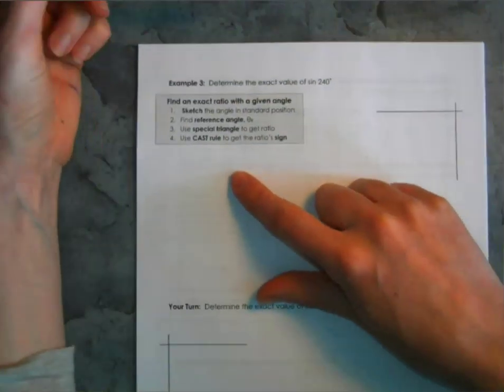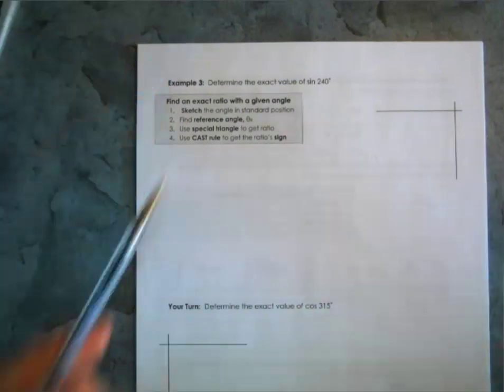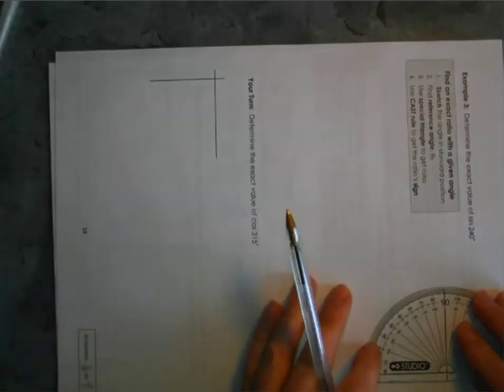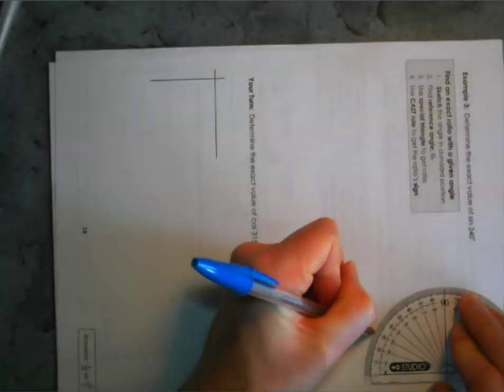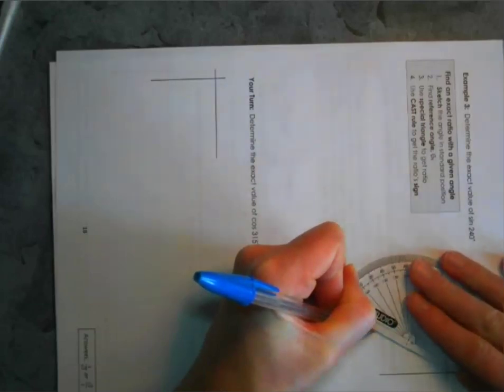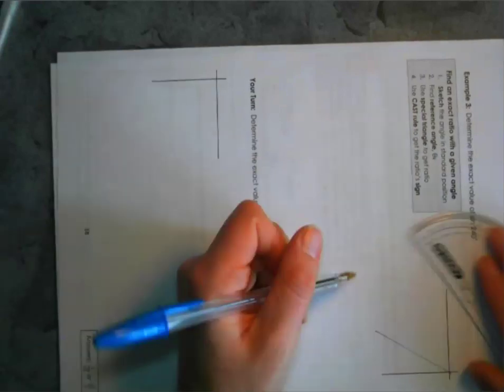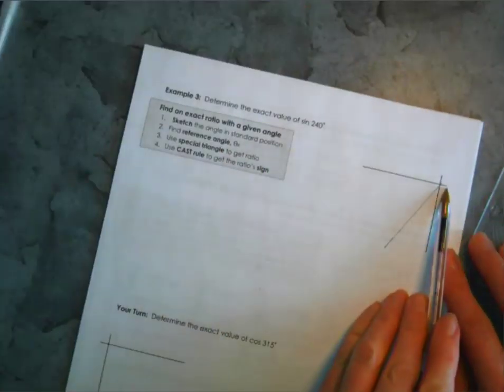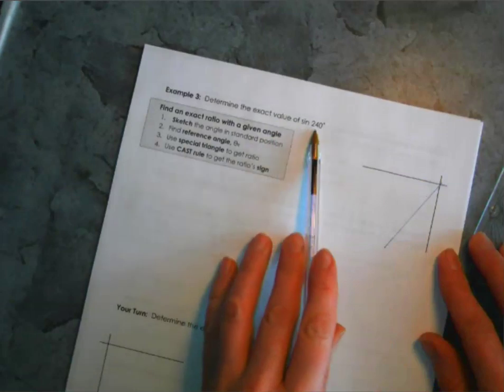Okay, so determine the exact value of sine 240 degrees. So with this one, we're looking at 240 degrees. I mean, let's be honest here, it doesn't really matter if you draw it in perfectly, but I always do just because I like it. So I know that if I go all the way around to this third line here, then I'm going to be at 270. So I just backed it off by 30 to draw my line. Okay. And so basically what I'm saying is if I start at the positive x-axis and I go all the way around, I'm going to be at 240.